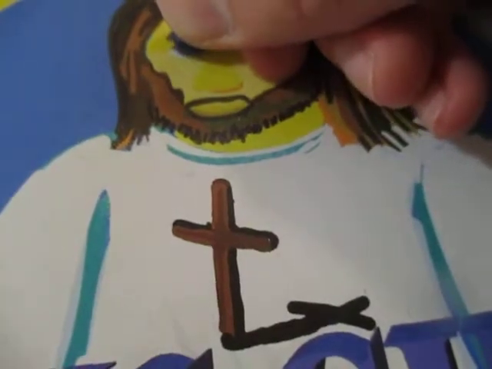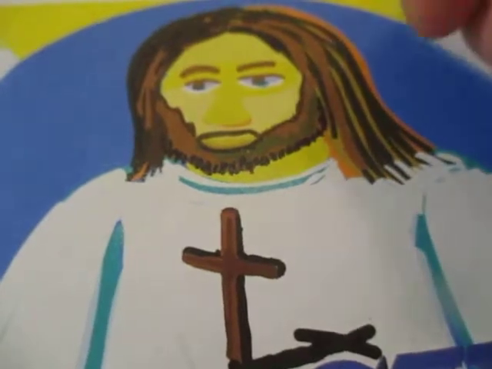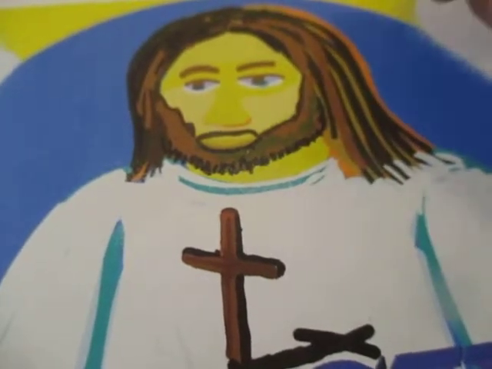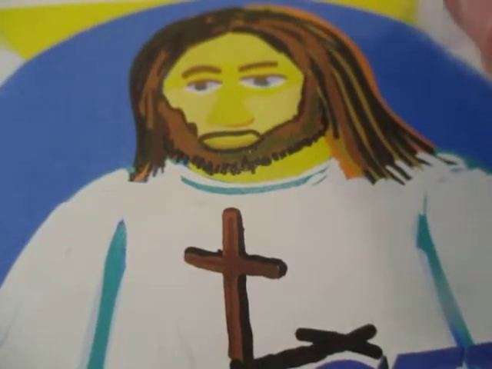And even at the church, they might ask you to do something like that. Like I say, our Savior Jesus Christ, they ask if you can go ahead and do a painting of what you think Jesus looks like.